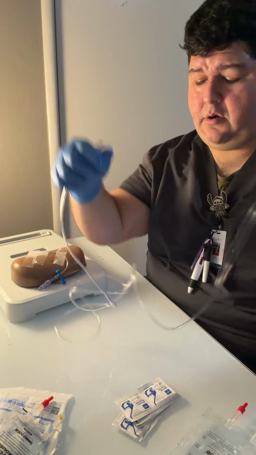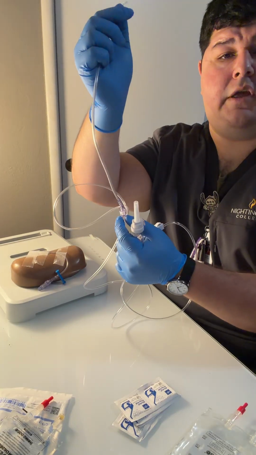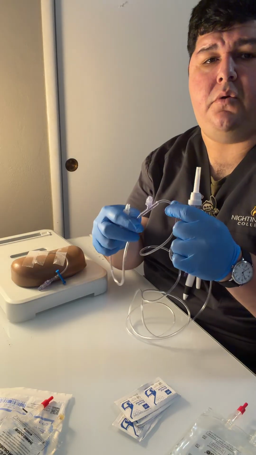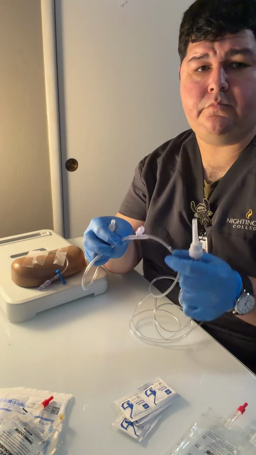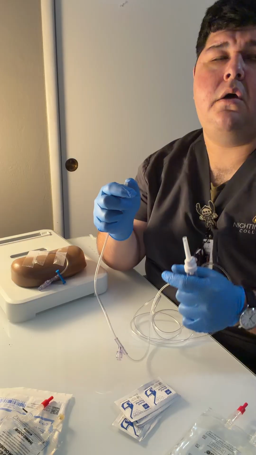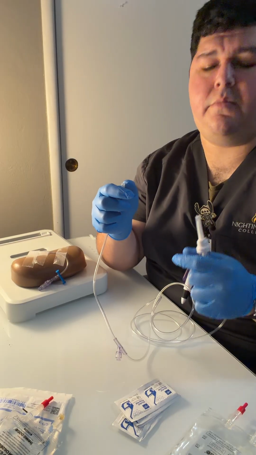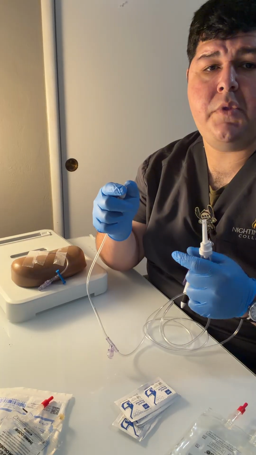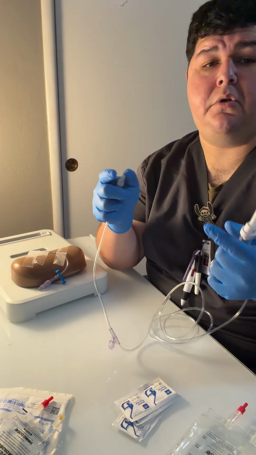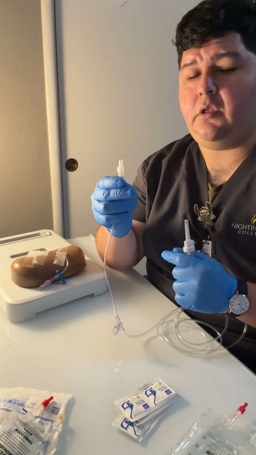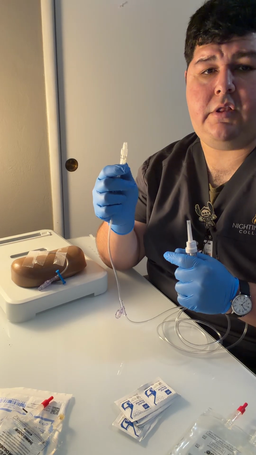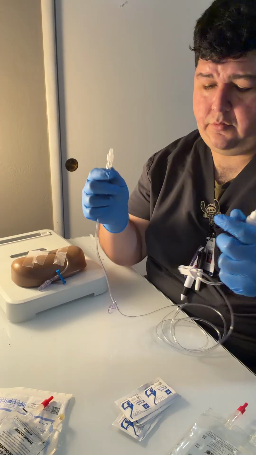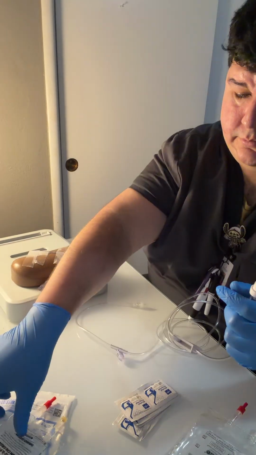And then down here, we have our Y site. This is the medication administration via piggyback IV bolus for the secondary infusion. Anytime that we use this port, we need to make sure that our medications are compatible to be able to infuse together. Finally, we have our adapter end, and this end is the one that goes into the IV site.